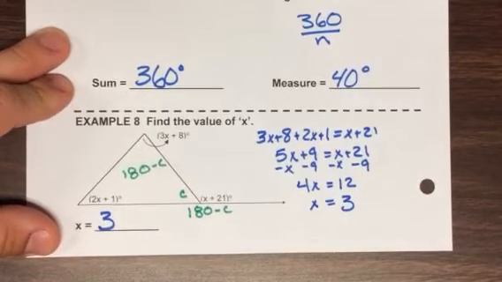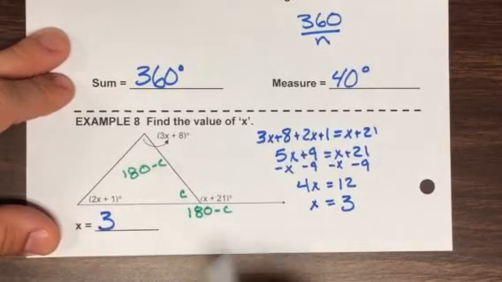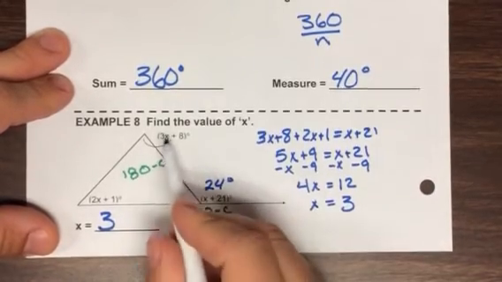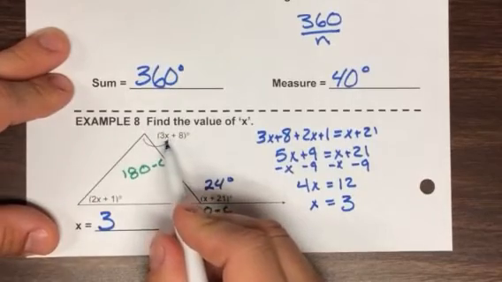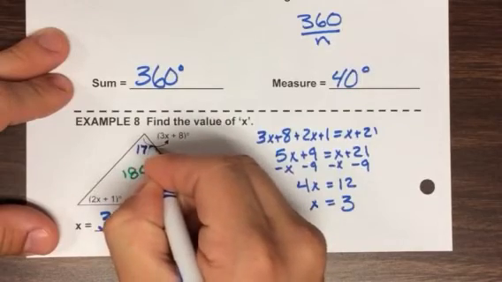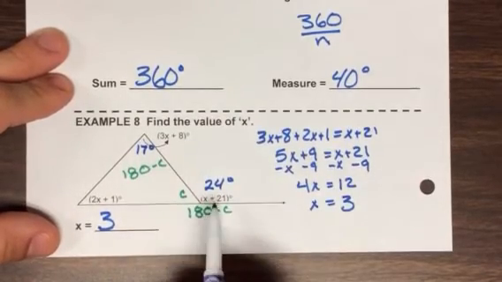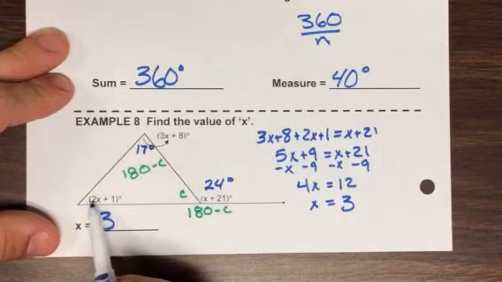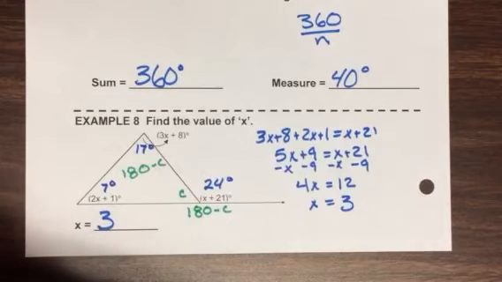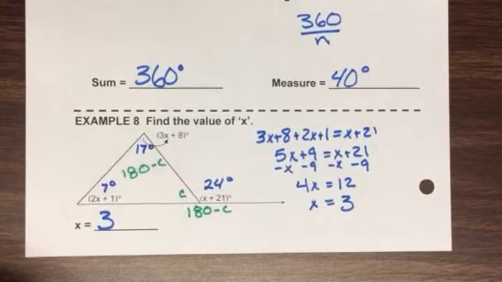Now, that's all they asked for, but if they wanted to know the measure of the angles, I could easily plug it back in and tell you that this would be 24 degrees. I could easily plug it back in and tell you that this would be 9 plus 8 is 17 degrees. And I could easily plug it back in and tell you that this would be 7 degrees. Now, notice this is not drawn to scale, and part of the reason is so that you don't guess. Please make sure if you have problems like these that you work them out, because they're intentionally not drawn to scale to make you trust your algebra.